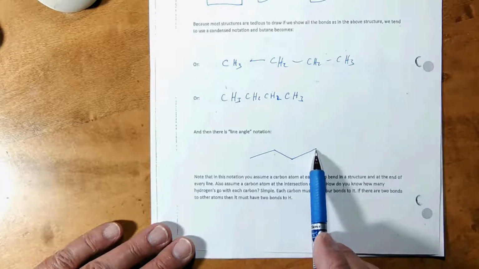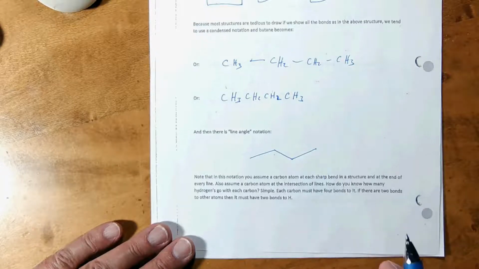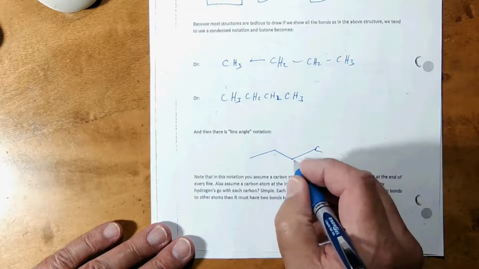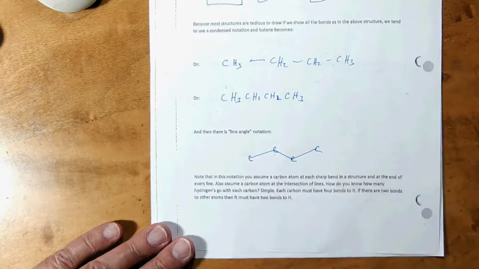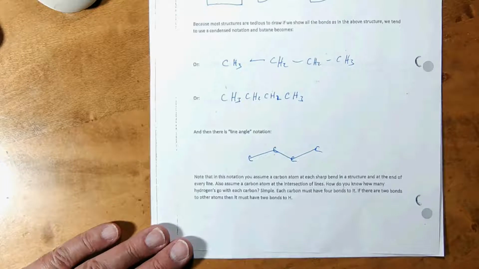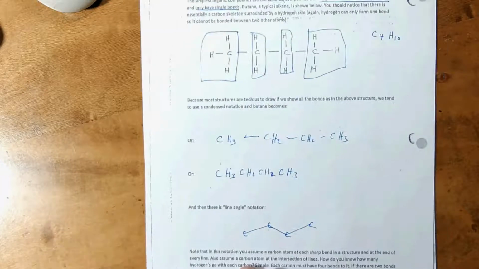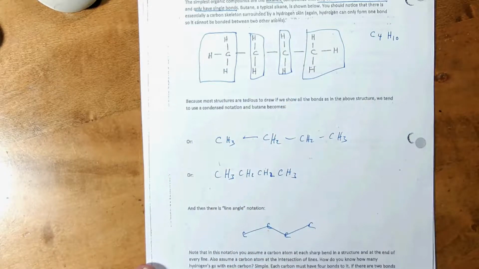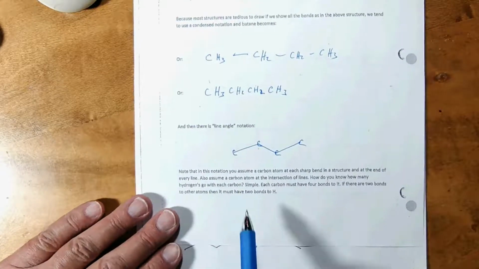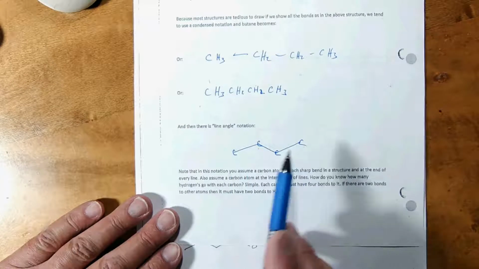At the end of any line, if there's no other element drawn there, you assume that must be a carbon atom. So what this line angle notation is saying is, hey, there's a carbon, there's a carbon, there's a carbon, there's a carbon. 4 carbon atoms in a row. 1, 2, 3, 4 in a row.